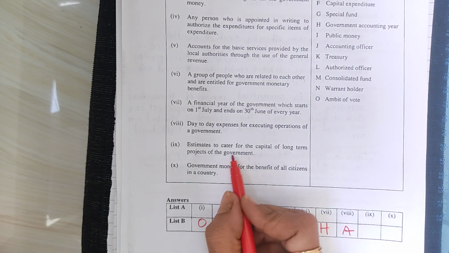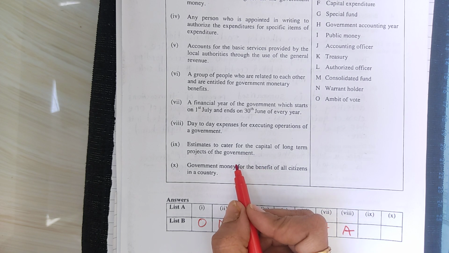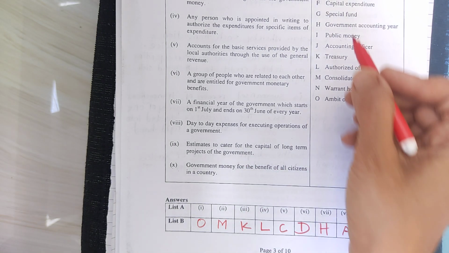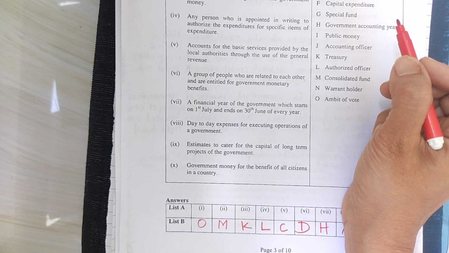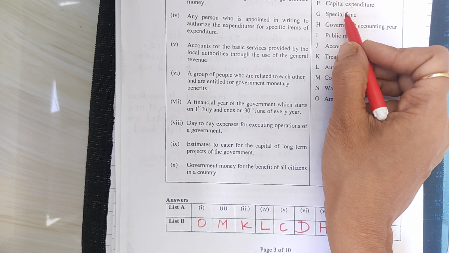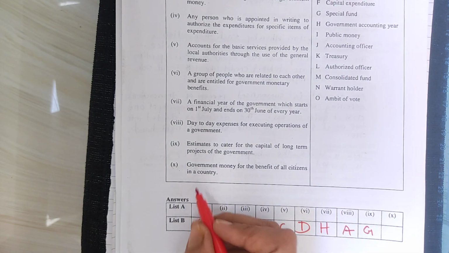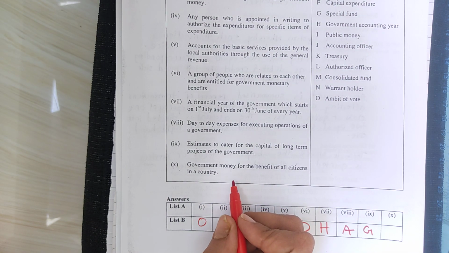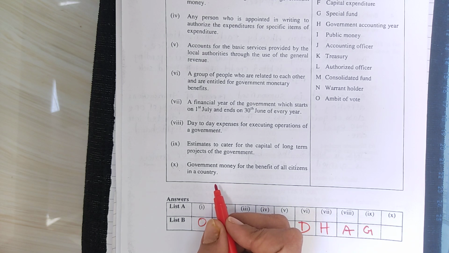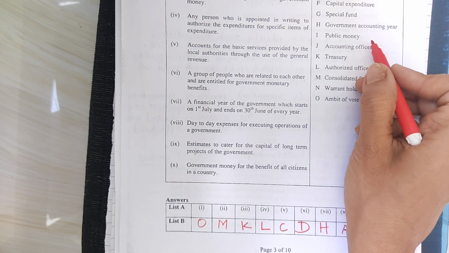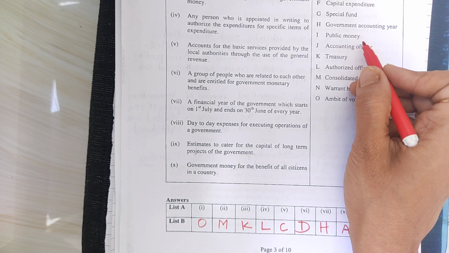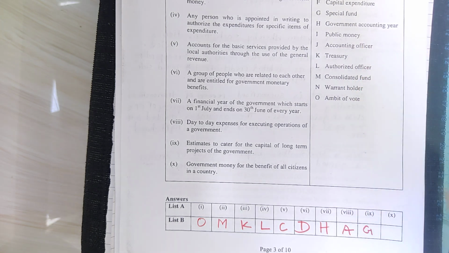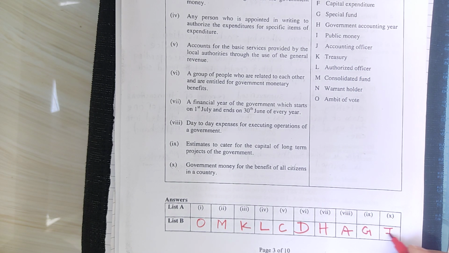Ninth one, estimates to cater for the capital of a long-term project of the government. So here it will be for the long-term project of the government, it is special fund. So answer is G. And the last one, government money for the benefit of all citizens in a country. So you can check this answer, number I. Public money, government money for the benefit of all the citizens in a country is public money.